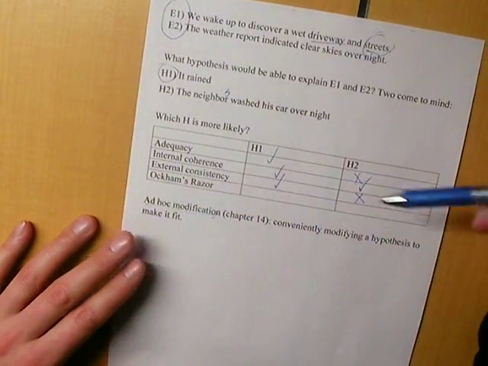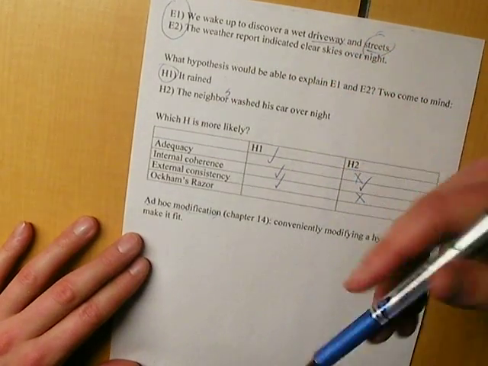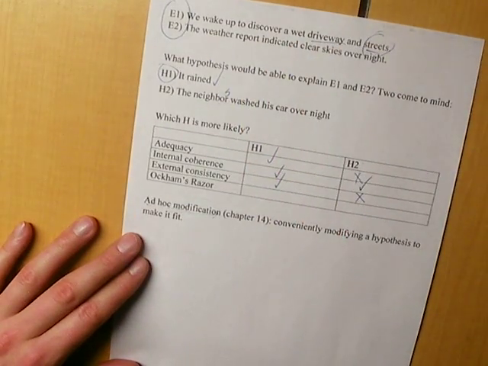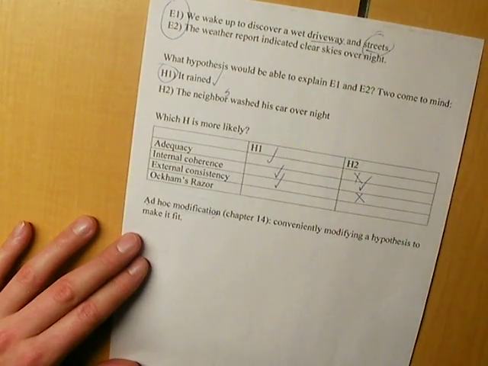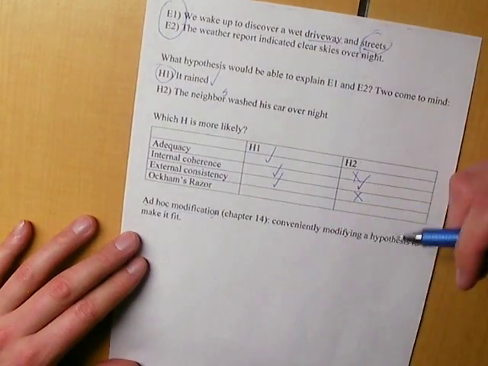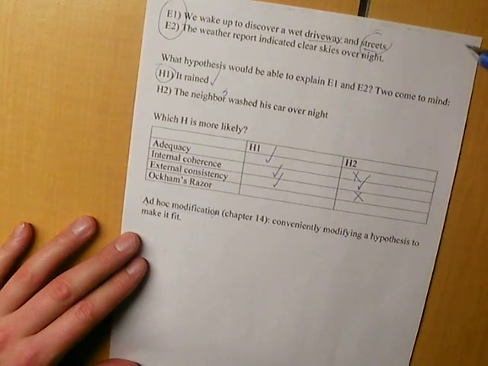Now, Occam's razor. Which one is more straightforward? Which one is the more simplistic theory? Well, it rained. That's consistent with our background information. We know that it doesn't rain much, but we would expect when it does rain to discover that the driveway is wet, the street's wet, that everything is wet. So that's a pretty simple statement to make, right? There's not a lot of baggage. There's not a lot of strings attached to it. That it rained, pretty straightforward.